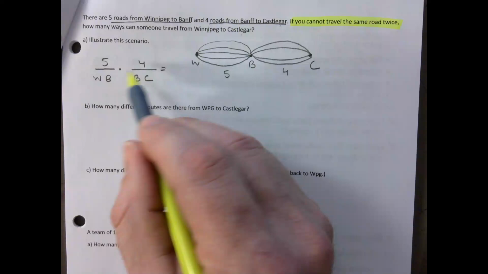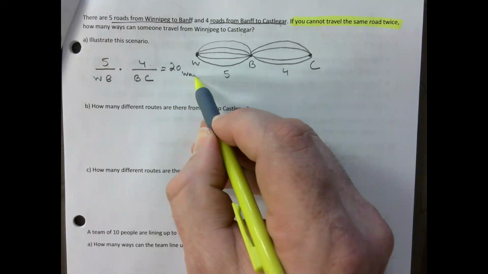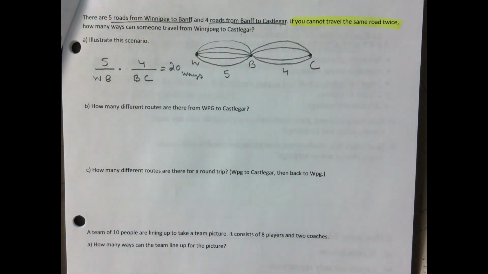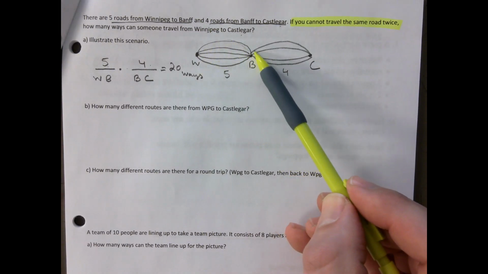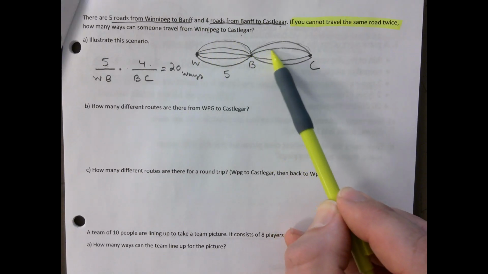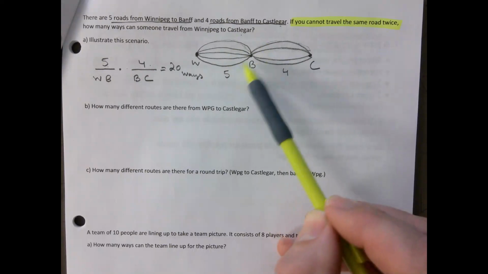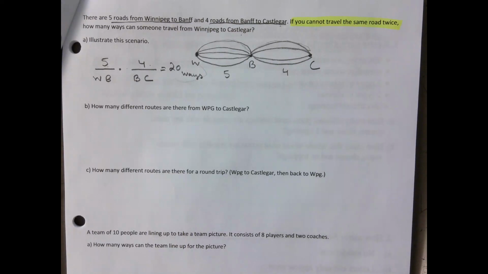So you, in a sense, have 5 times 4. You've got 20 ways to do that. And if you want to think about it, think of it this way. Road 1, and then road 1 here. And you could go road 1 here, and then road 2 there. Right? So there's 20 ways that you could actually go from one city to another, given these circumstances.